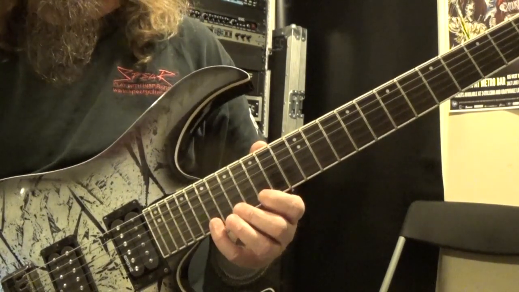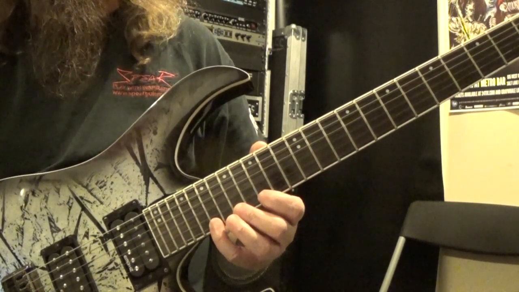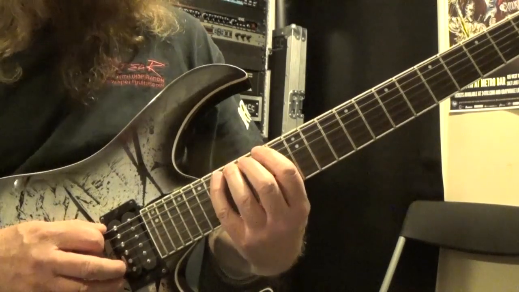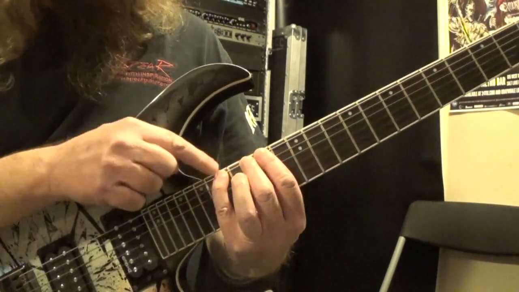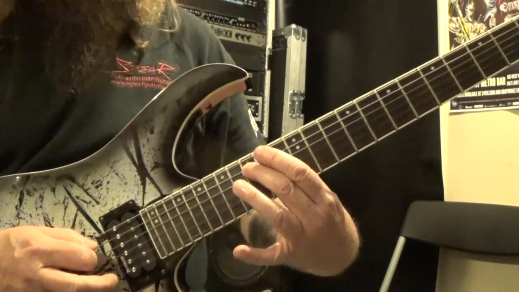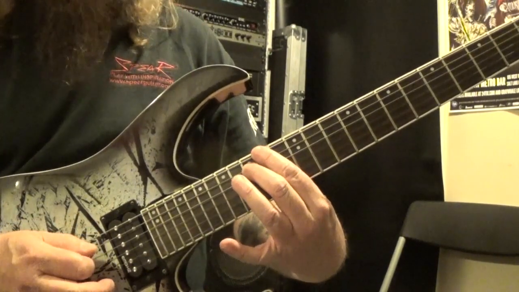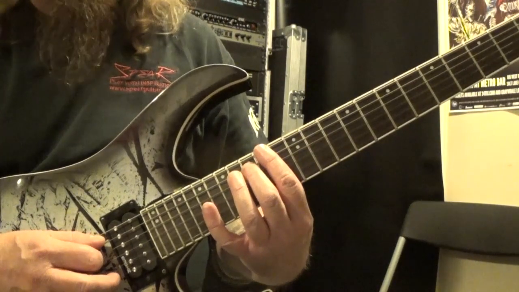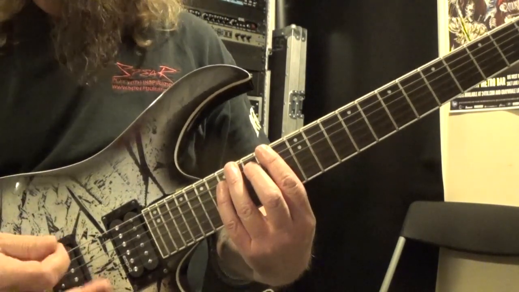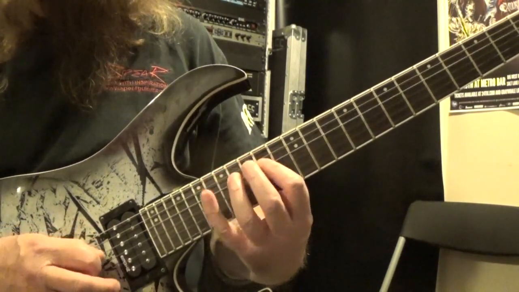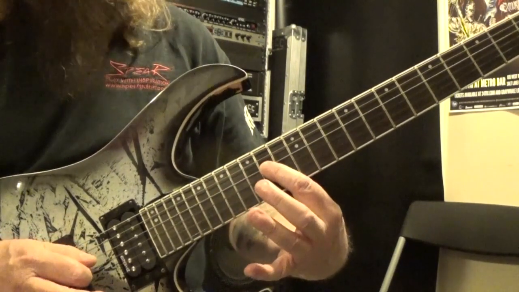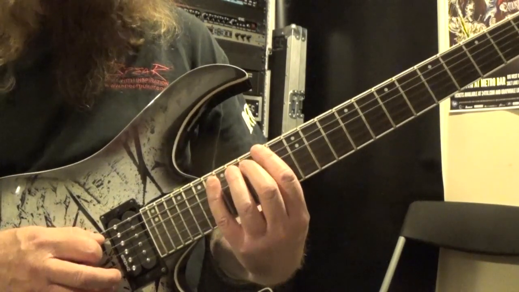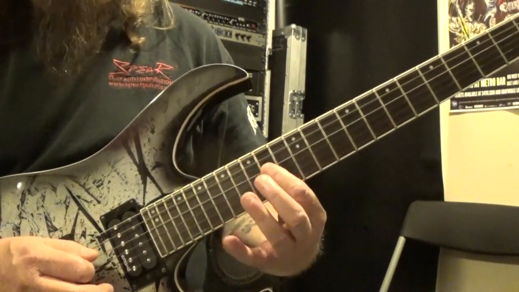Now, the diminished chord is 1, flat 3, and flat 5. So when we look at that Locrian, here's our flat 3, and then the flat 5, which gives us the diminished. And then the minor 7 flat 5 chord is just simply a diminished chord with also a flat 7, we got to have that flat 7 in there as well. So the 1, flat 3, flat 5, and flat 7.